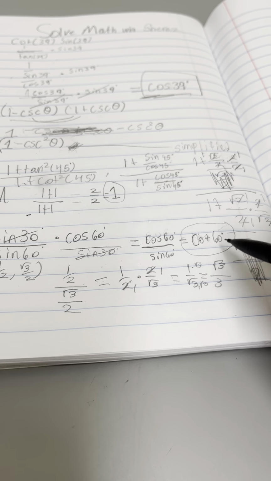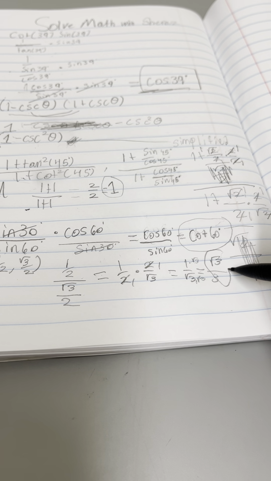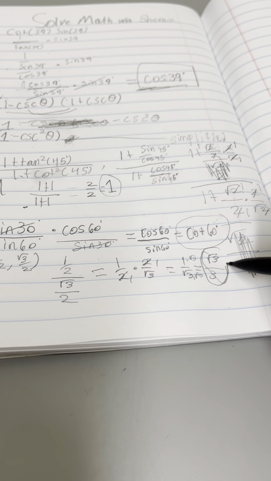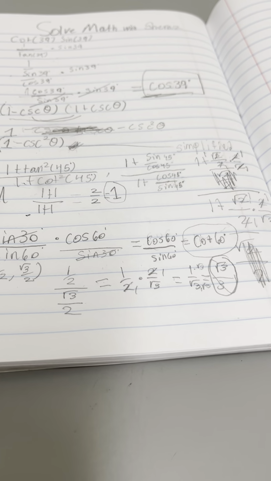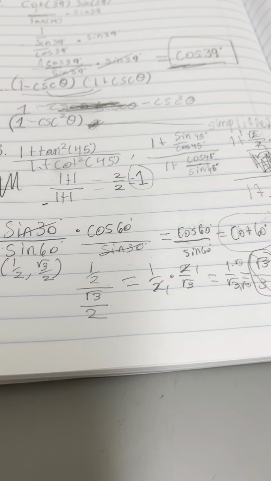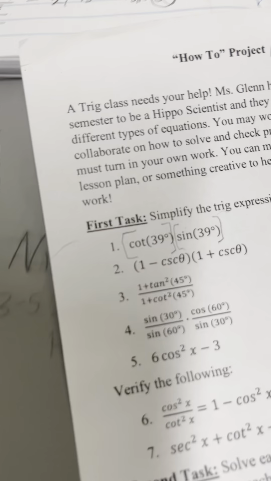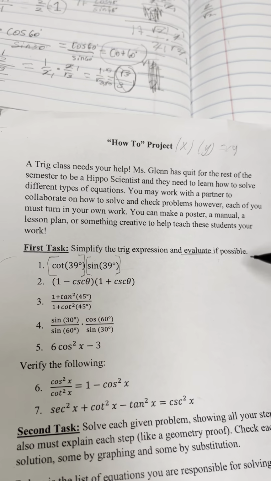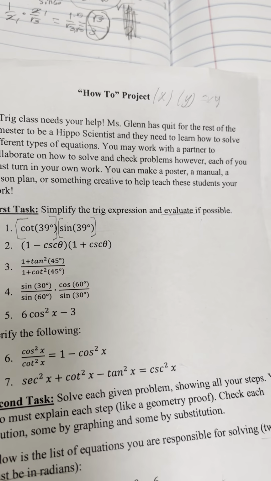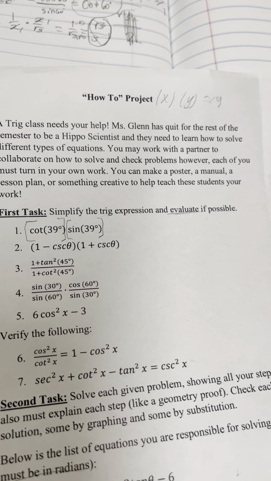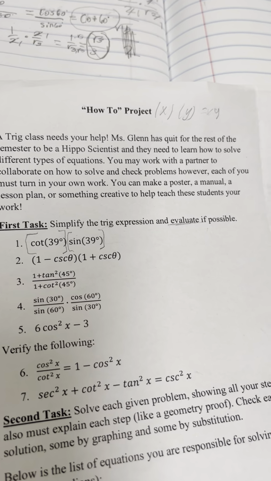And that's our answer: square root of 3 over 3. And remember, it says simplify the trig expression and evaluate if possible. So if you know your unit circle and your special right triangles, you should evaluate.